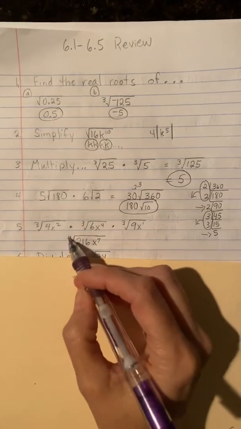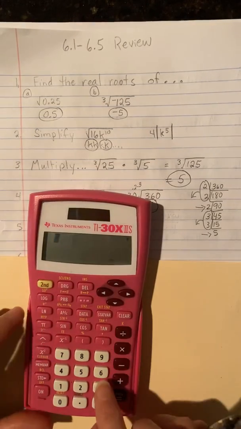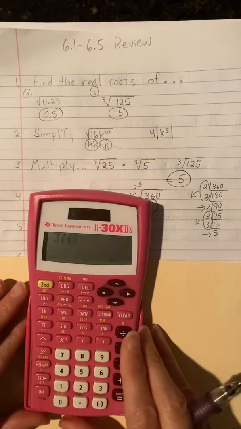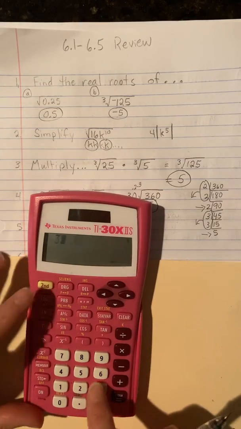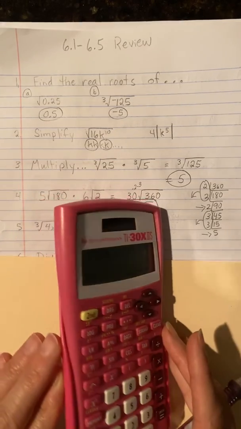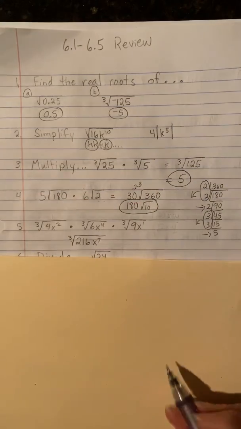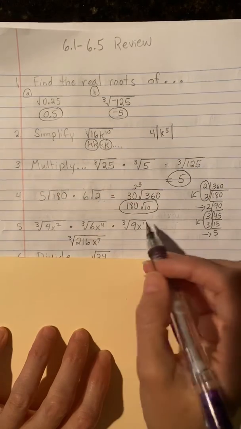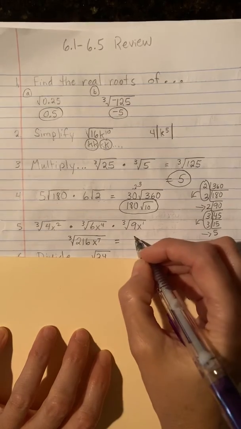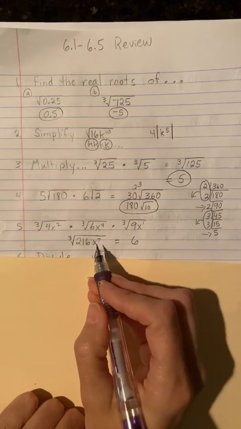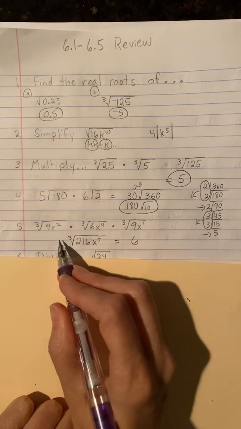I would check this to see if that's a perfect cube. So cube root, oops, I put square root. Cube root of 216. That is 6. See, if I got an ugly decimal, I would do the breakdown thing and look for triplets. That's a 6. Now, there's 7 x's in there, and I'm looking for triplets.